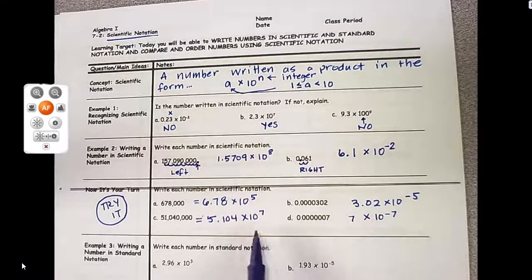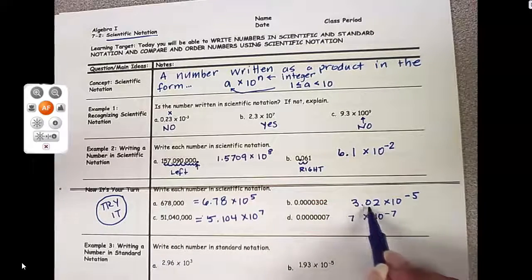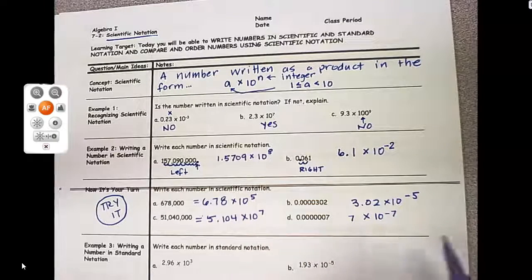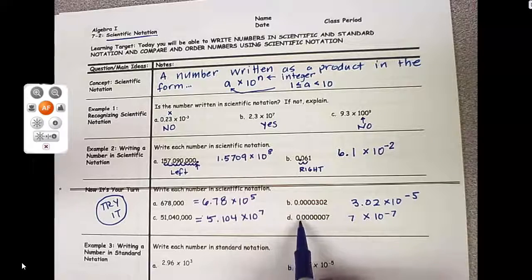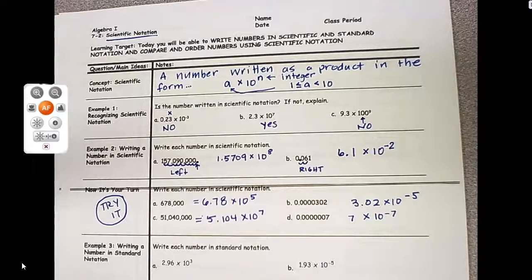And now it's time to check the answers to your try-it problems. For letter A, I've got 6.78 times 10 to the 5th, so I had to move my decimal to the left 5 places. For B, I've got 3.02 times 10 to the negative 5th. That means I had to move it to the right 5 places. For C, 5.104 times 10 to the 7th, I had to move it to the left 7 places. And for D, I had to go to the right 7 places, so I'm going to go with 7 times 10 to the negative 7th.